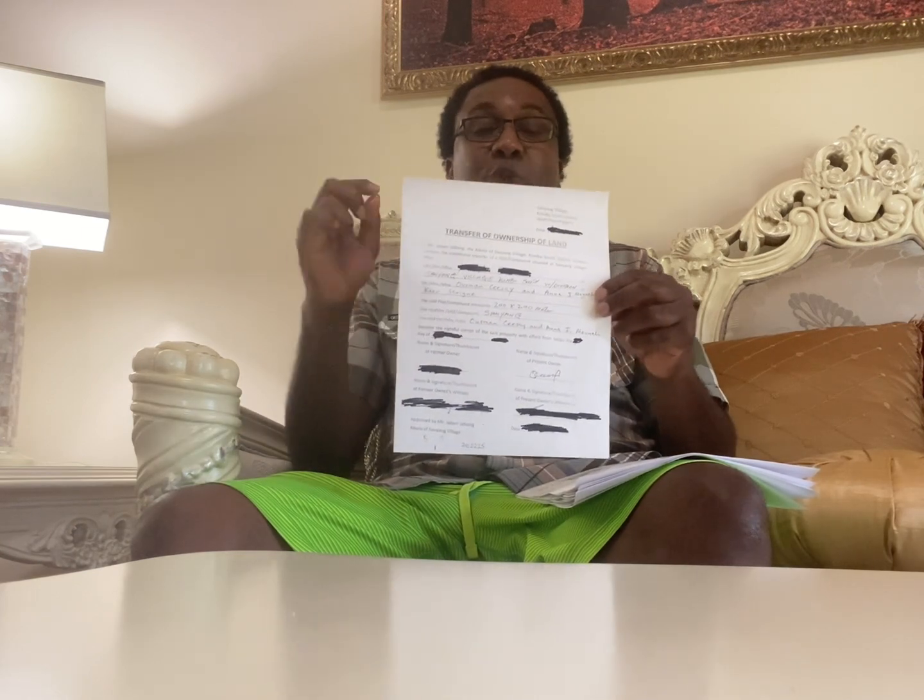As you can see, this is a land that we bought in Sanyang, and it is 200 meters by 200 meters. And we bought this, and this is the only document that was given to us. We went and got our own, the next level. I will explain it. But this is the only thing that was given to us. Nothing else. No capital gains was paid. We paid all of that. We did all of the other levels of paperwork.